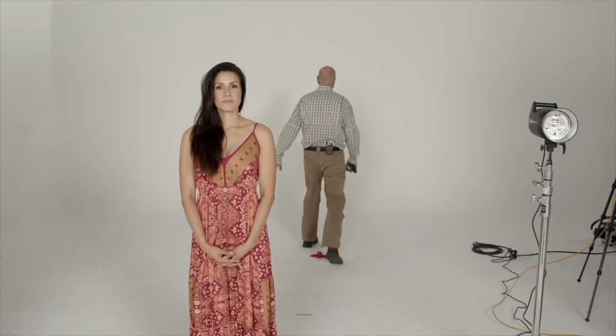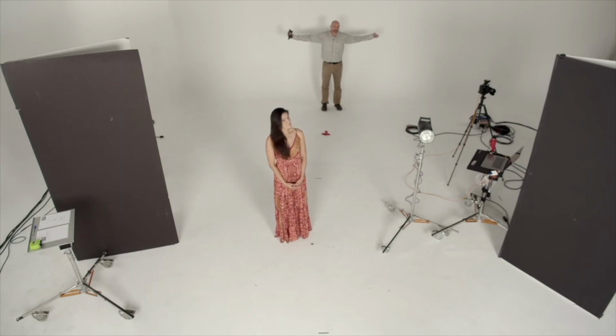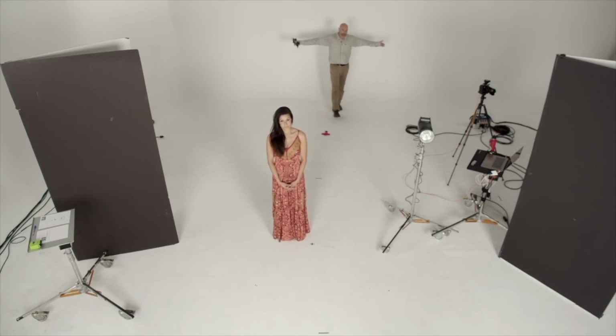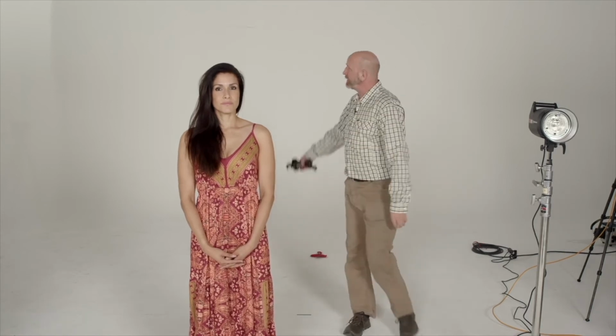So the light modifier we're going to be using, well, it's right back here. It's this gigantic white wall. Now this could be any big wall that you have. It could be in your living room, it could be in a studio, it could be some seamless paper. It doesn't have to be a giant 20-foot cyc. It just has to be a white wall that's 8 by 10 feet or larger, just a big area.